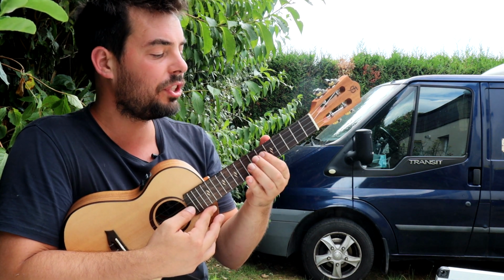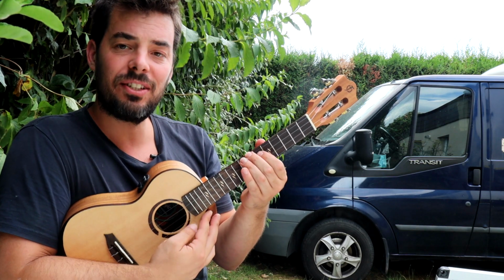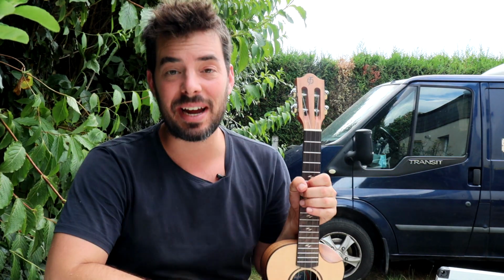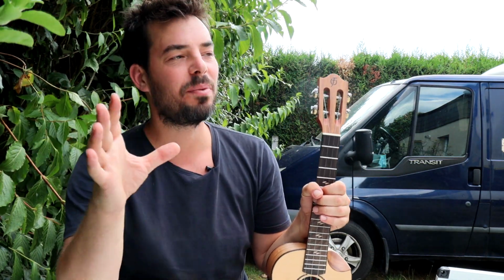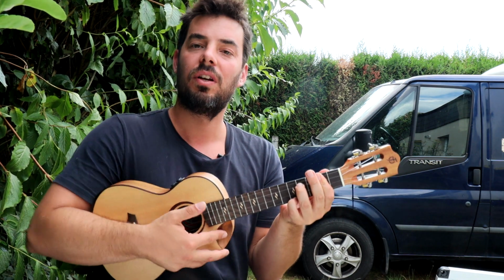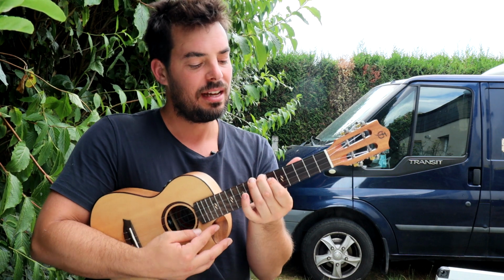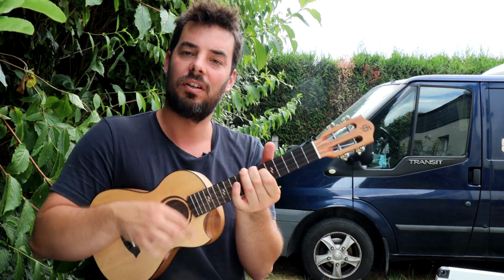D, E, F sharp, G, A, B, C sharp, D. So actually there's a really easy way, a beautiful way, I love this chord, to play the D add 2. If you've paused and have tried to figure it out, maybe you've come up with something else, like 2, 4, 2, 5, but I like to play it 7, 6, open, open.